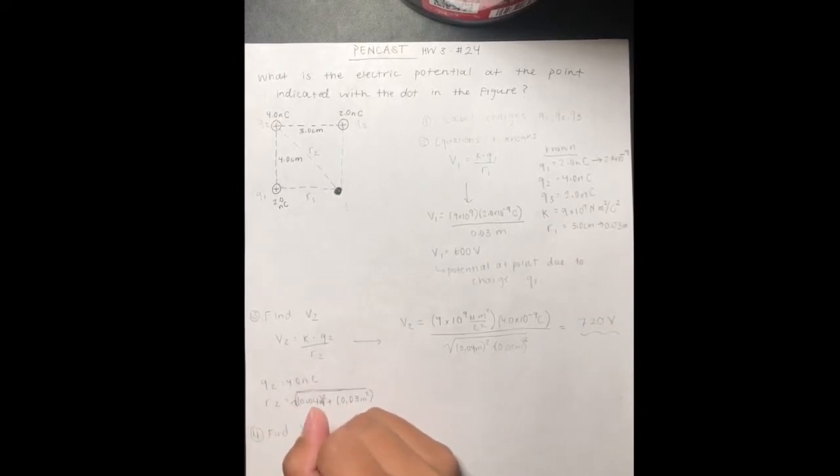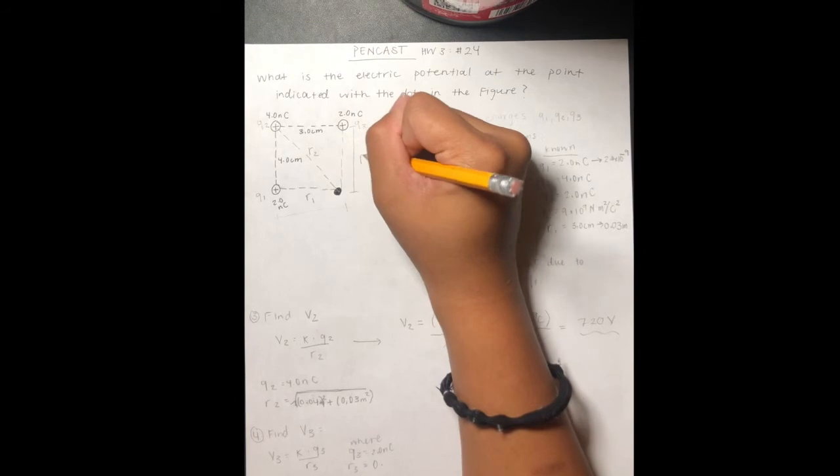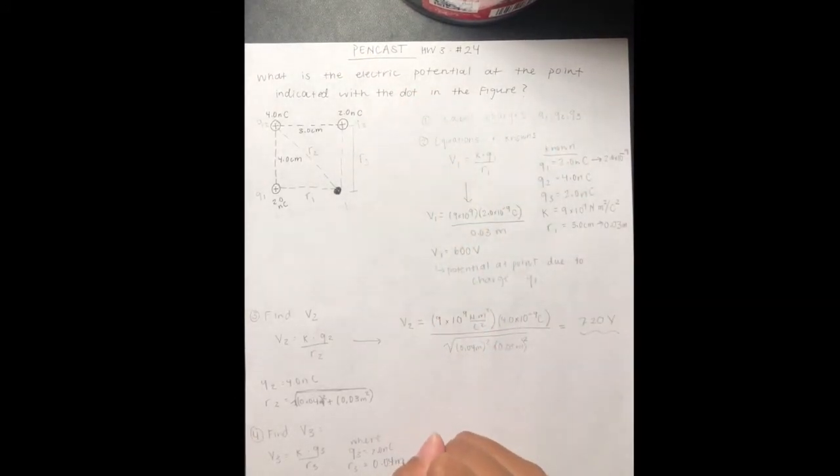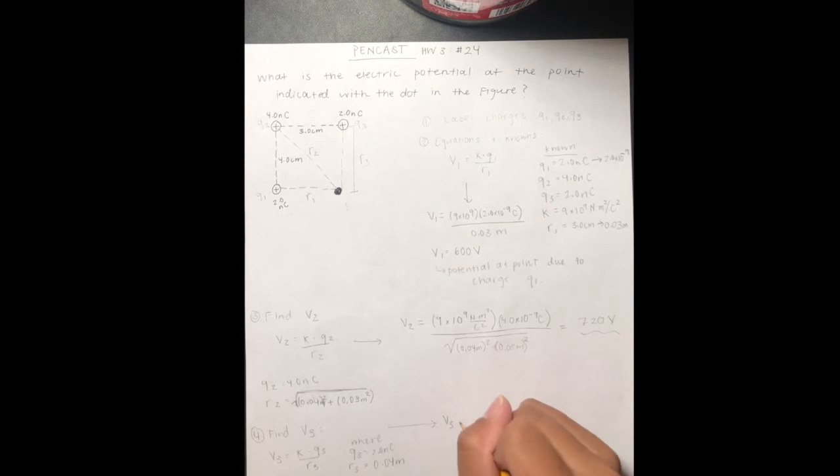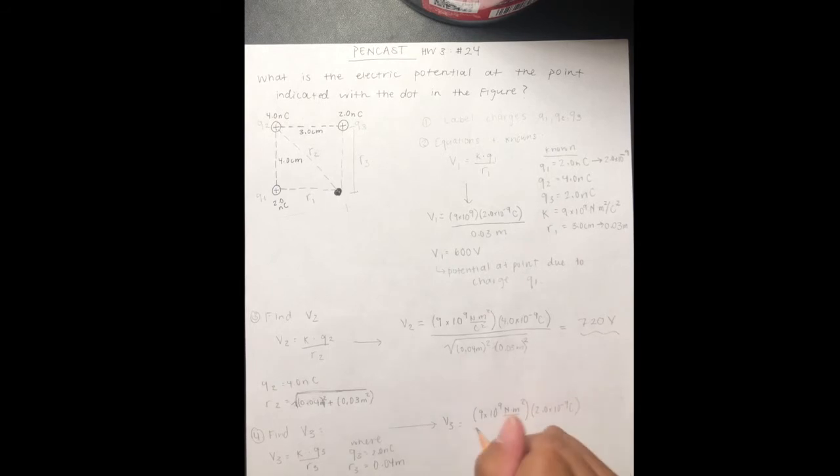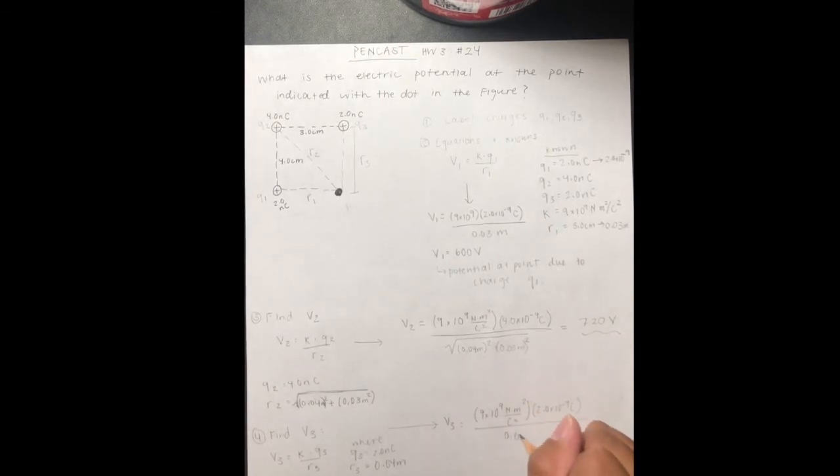Fourth step is to find V3 by doing the same thing we did with V1 and V2. So we write down V3 equals K times Q3 over R3. And Q3 is 2.0 nC, and R3 is 0.04 meters, sorry. So V3 is K times 2.0 times 10 to the negative 9th coulomb divided by 0.04 meters, which is the distance between Q3 and the dot in the figure. Plugging this in the calculator, we get 450 volts.